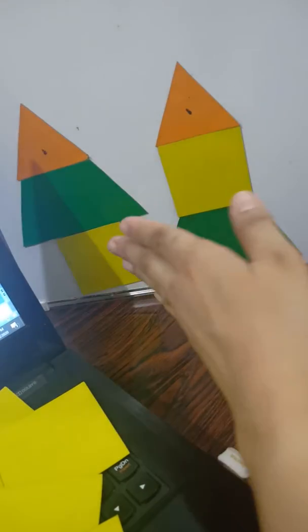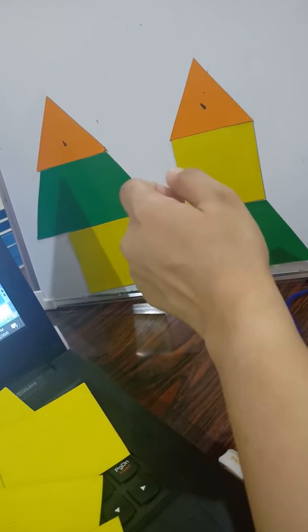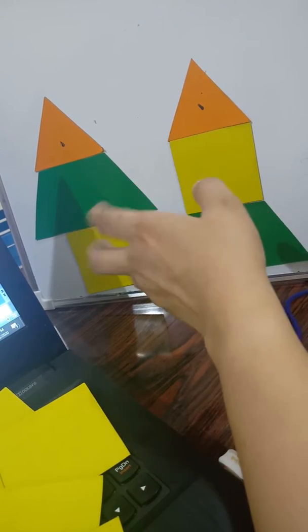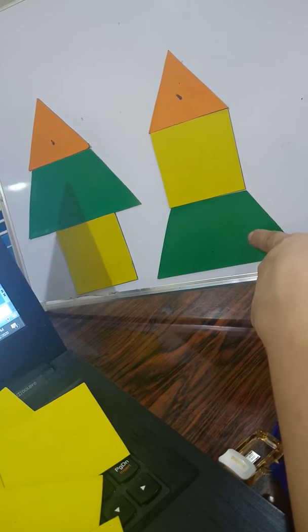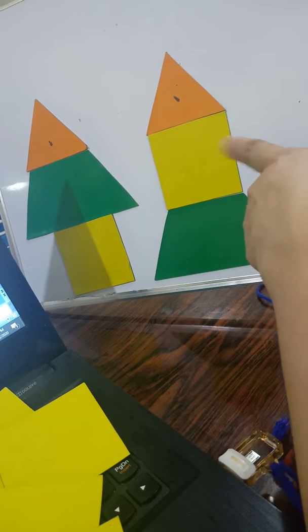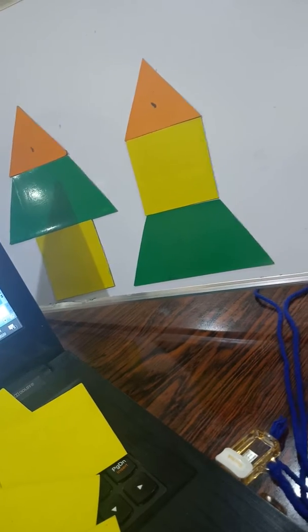As you can see, we use squares, trapezoids, and triangles. So first, this is our composite shape. Using the same two-dimensional shapes, we can make another shape with it, which is like this one. On your book, kindly draw that.